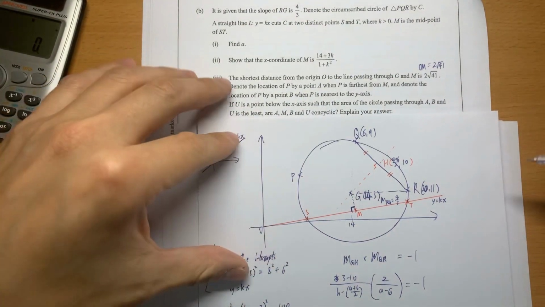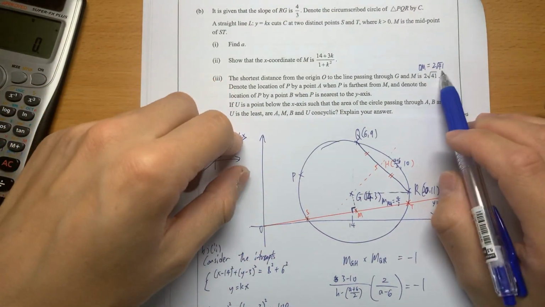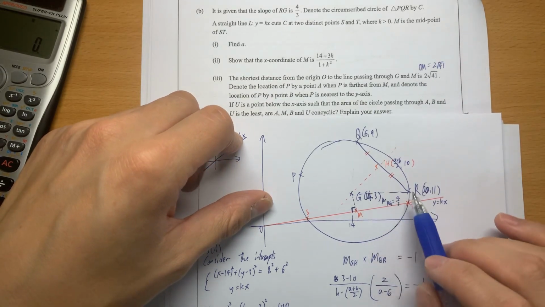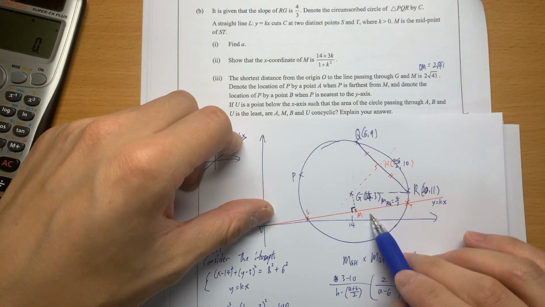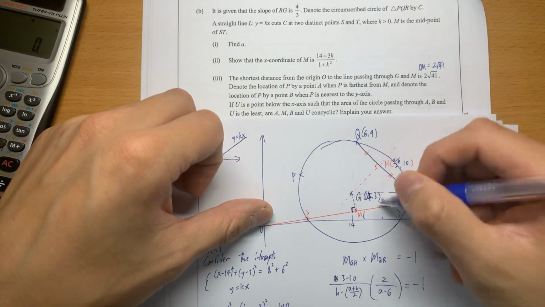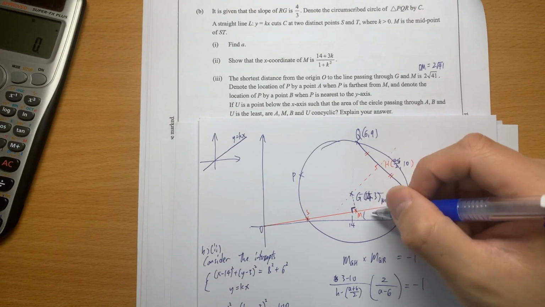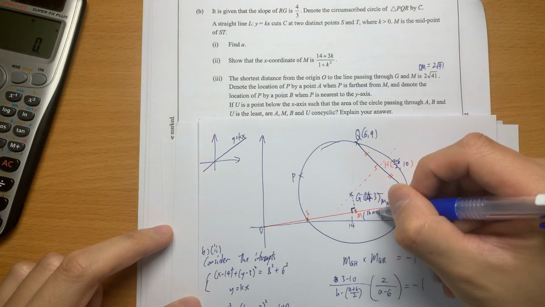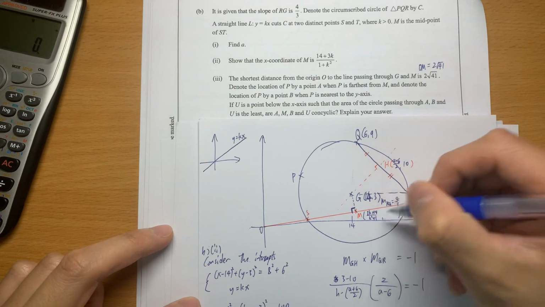So how can you solve OM, that means the distance, in terms of k? You can form an equation using the distance formula. You already know the x coordinate of M, which is (3k plus 14) over (k squared plus 1).